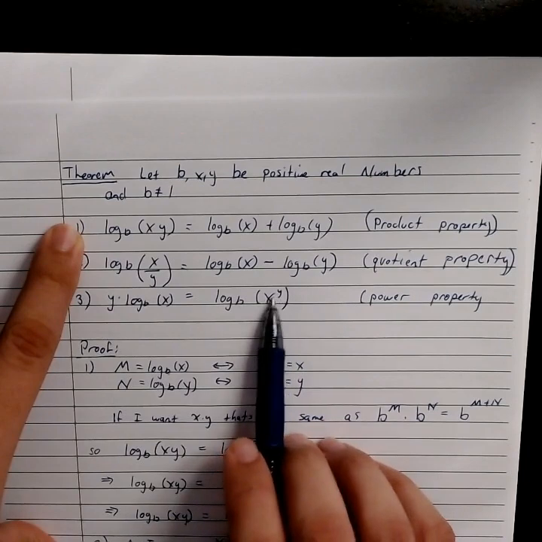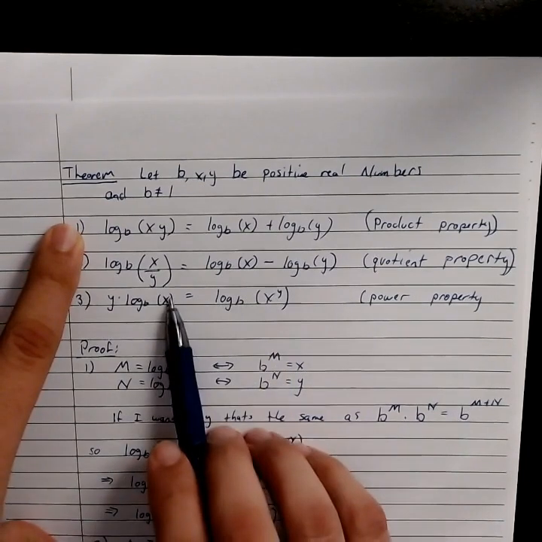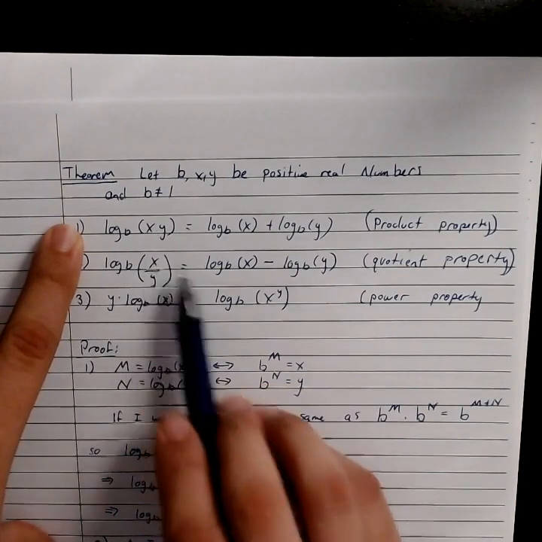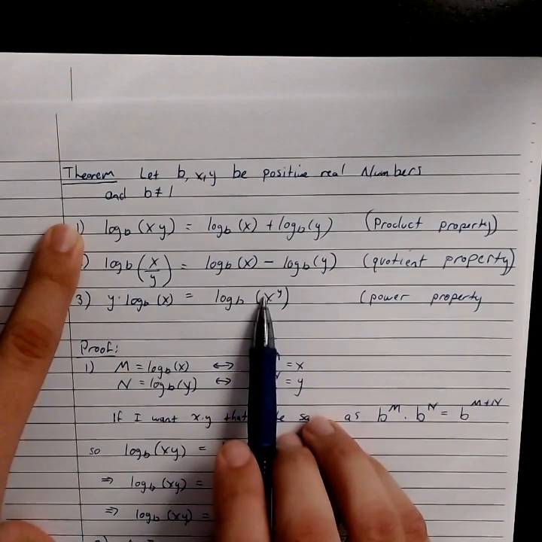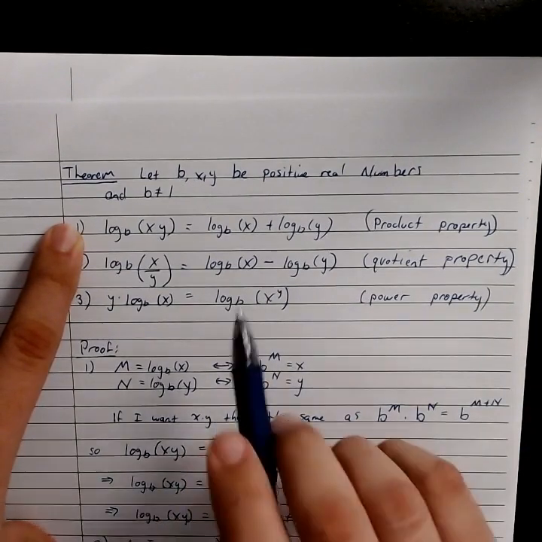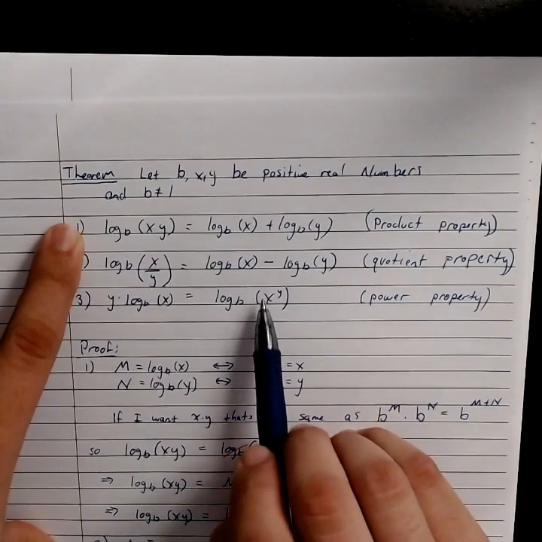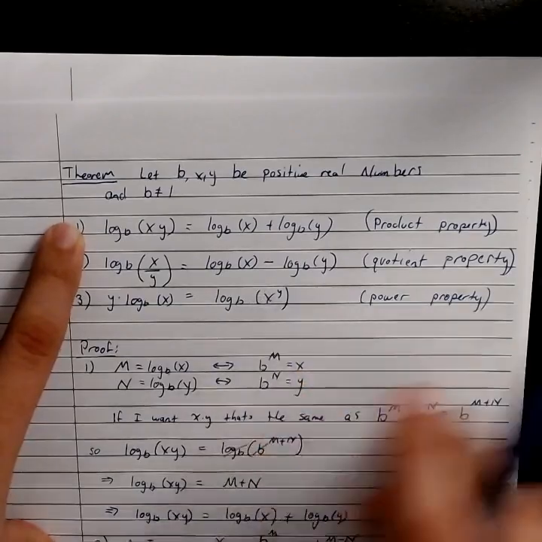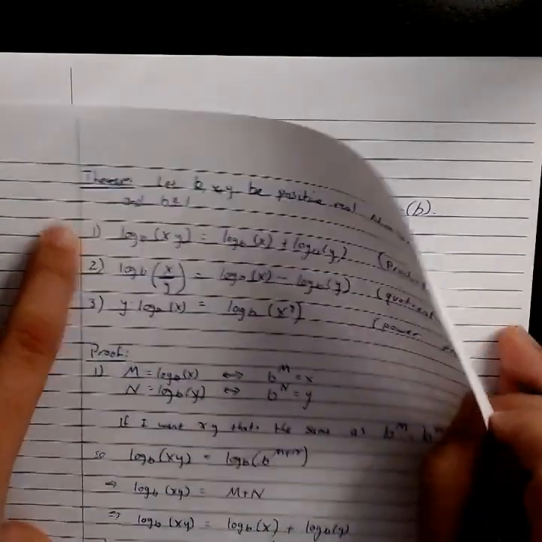Or if you have a power inside the logarithm, then you can pull that power out as a constant multiple. If you have a product, a quotient, or a power inside the logarithm, then that's something you can further simplify. But if it's not a product, a quotient, or a power, well, then there's nothing you could do. And that's how you know you're done.